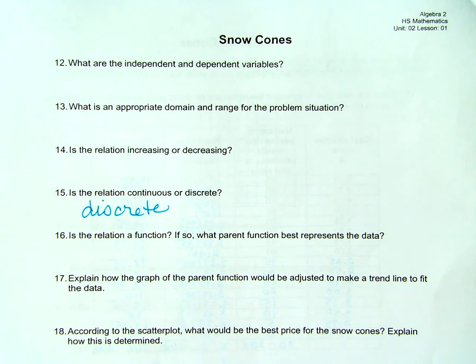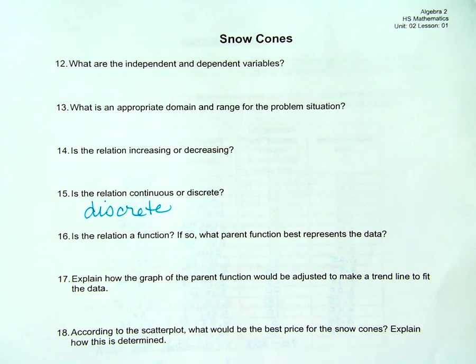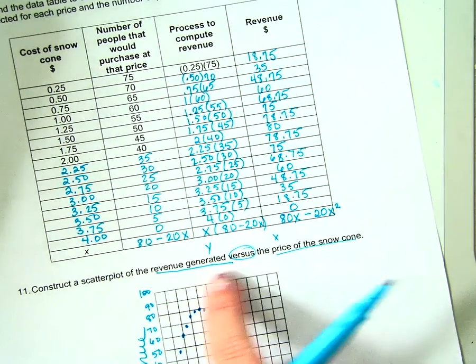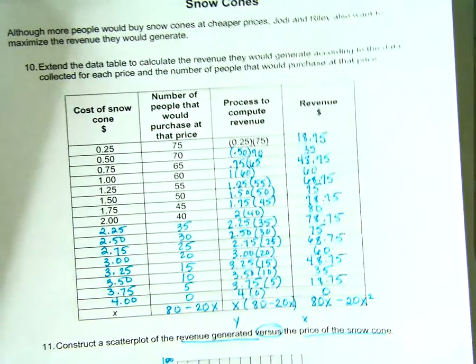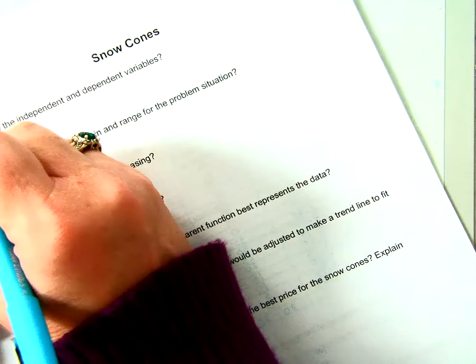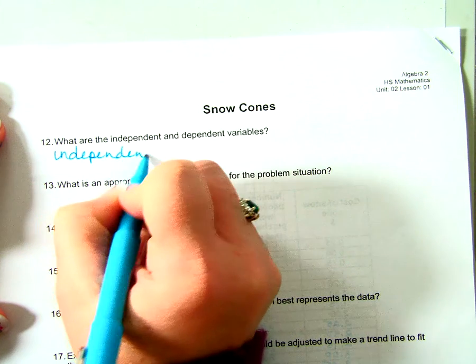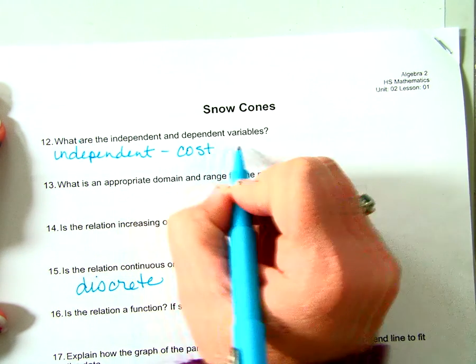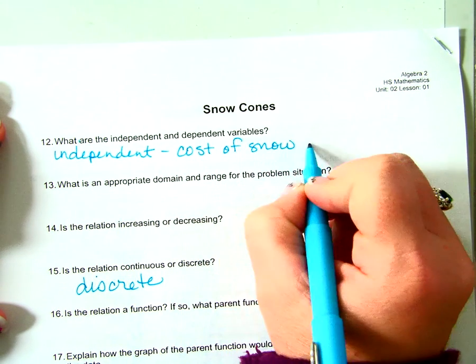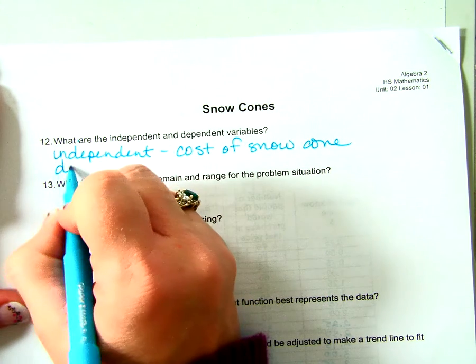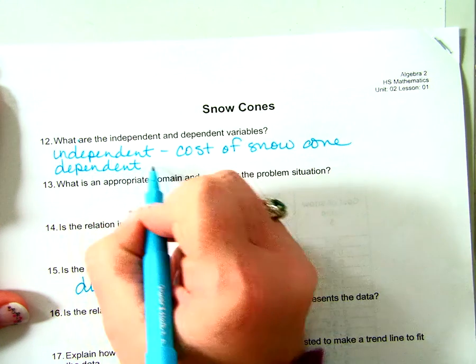What are the independent and dependent variables in this situation? Where could I look if I didn't know? Back at the table or the graph, right? Or the words. Our independent value is the cost of the snow cone. Another place that we don't want to just write money, right? Or dollars. Okay? What is the dependent value? Revenue.